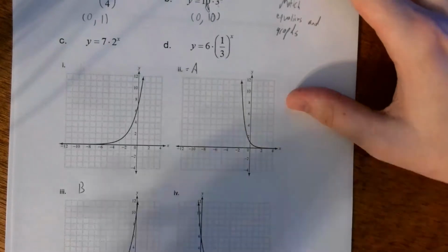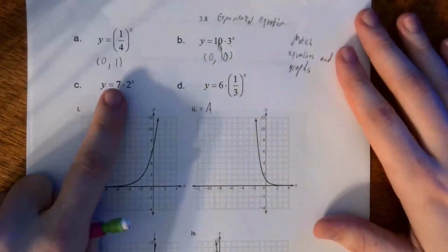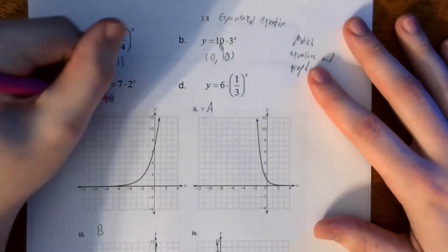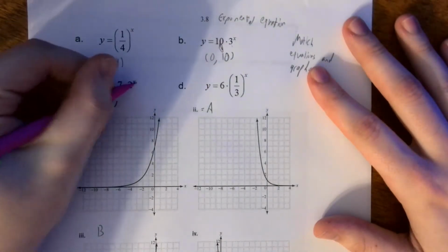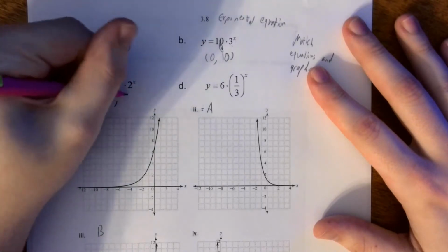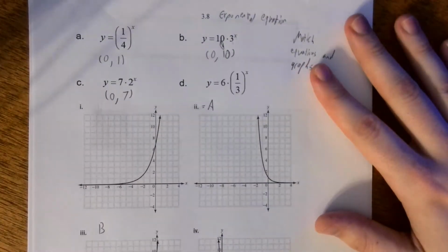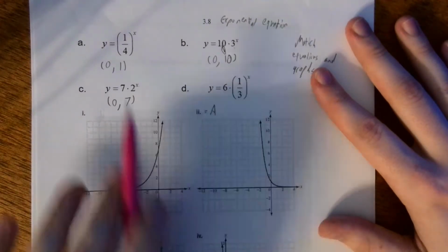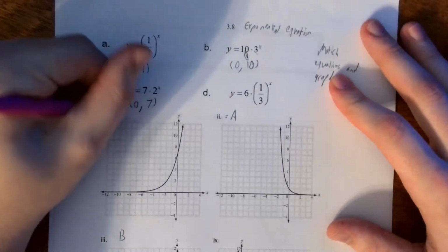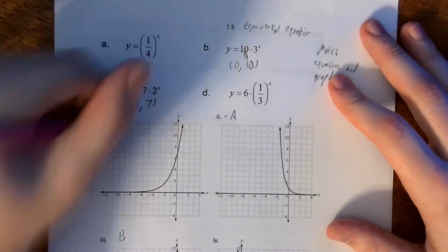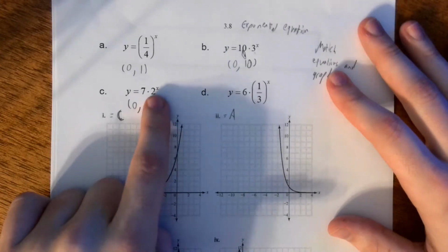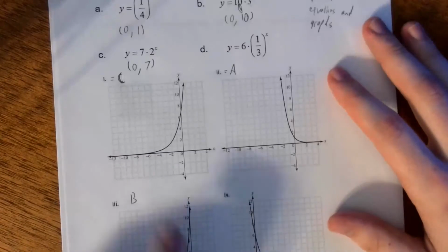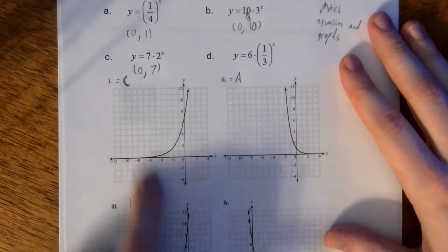Okay? Alright, C, it says we have 7 times 2 to the x. I'm just going to plug in 0 for x again. So I get 2 to the 0 is 1, 1 times 7 is 7. So y is 7. And it looks like the only graph that crosses 7 is 1 right here. So C is the first graph. Okay? And notice how this is a number greater than 1 again. And notice how it similarly mimics what B did. So they look pretty similar as far as the shape of the graph.